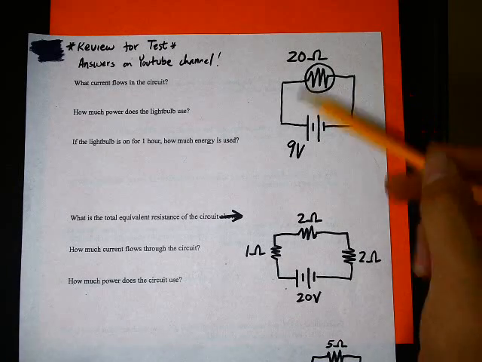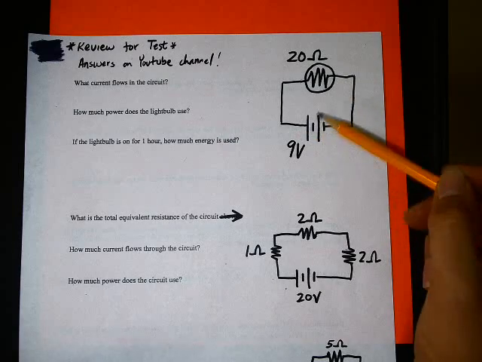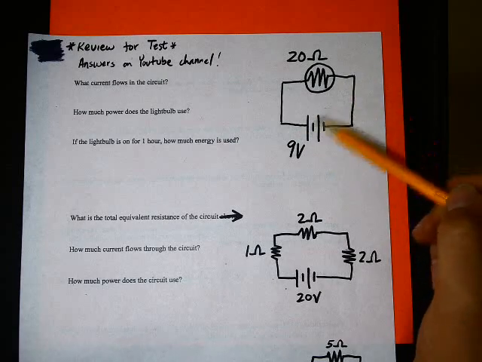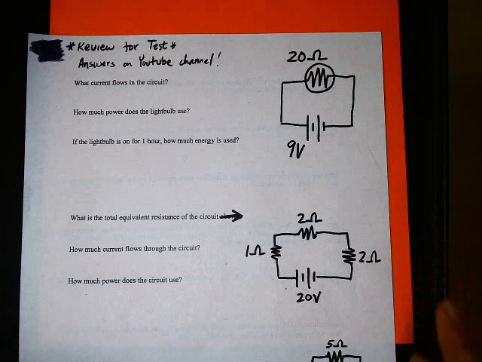So we start with the first question, which we have a circuit here. We have a battery, 9-volt battery, connected to a light bulb which is of resistance 20 ohms. And we're trying to find the current.